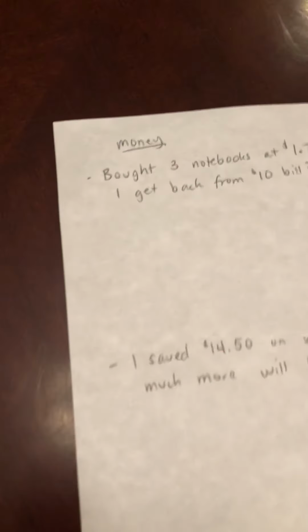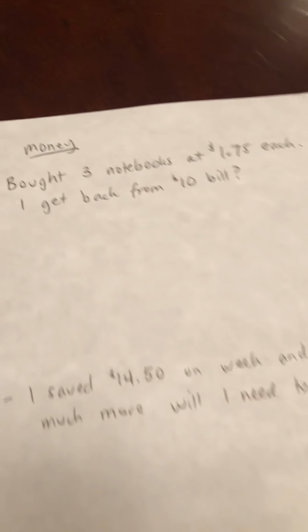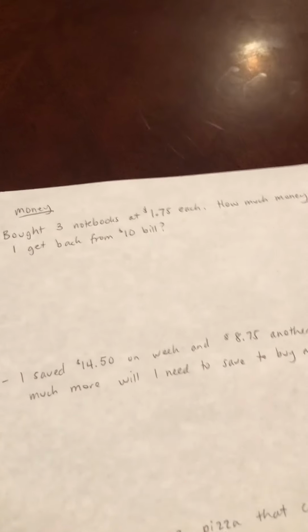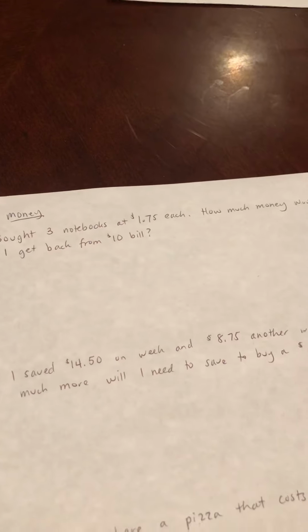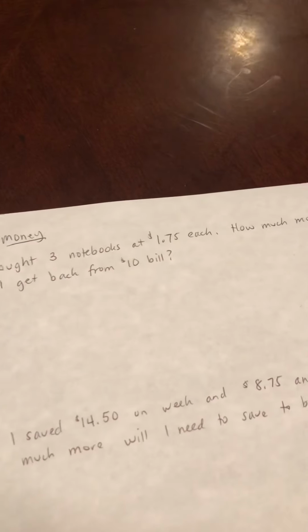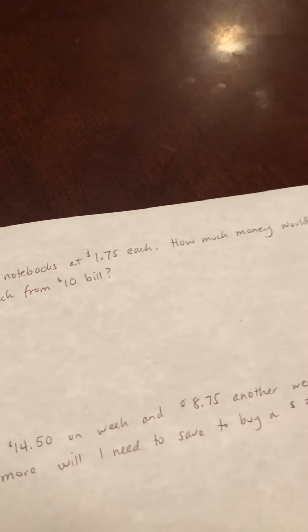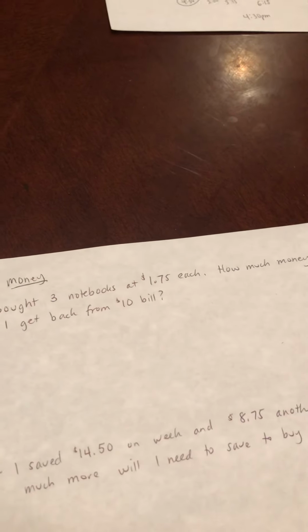All right, one more thing, and this will be the last bit of, I call it measurement problem solving, is involving money. All right, this is really just kind of addition, subtraction, a little bit of multiplication and division, possibly. First question is, I bought 3 notebooks at $1.75 each. How much money would I get back from a $10 bill? So how much change am I going to get back?